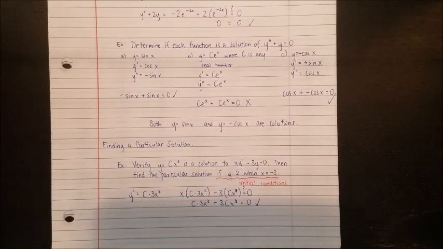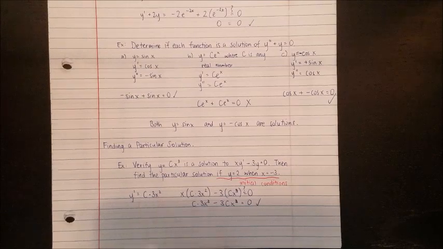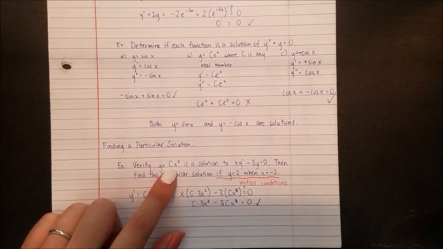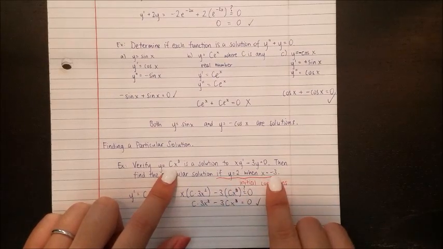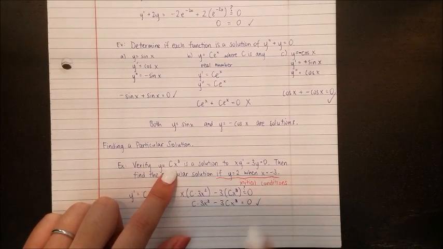So now to find the particular solution, we know that this is one of our solutions, y equals cx cubed. So plugging in y equals 2 and x equals negative 3, then we can solve for c.